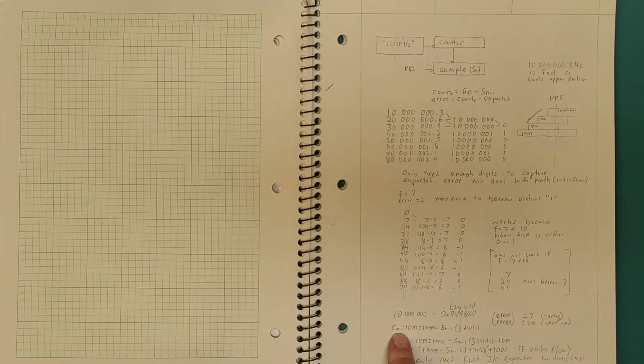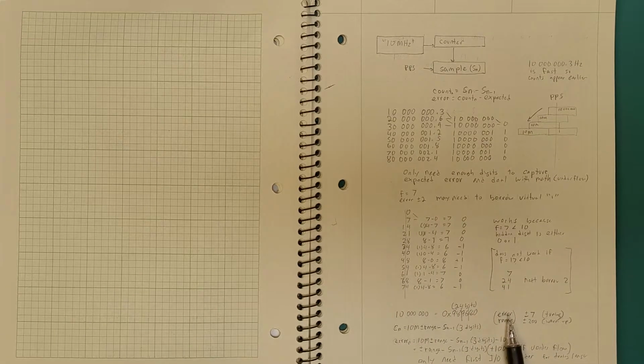So if you look at it in terms of the math, my current count is a number that's 10 million plus or minus some range. And the range that I've observed with the system here is, when it's warming up, plus or minus 200. The normal tuning error is plus or minus 7.